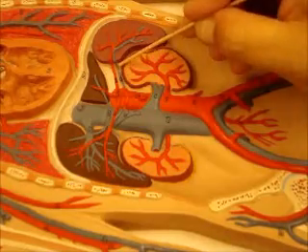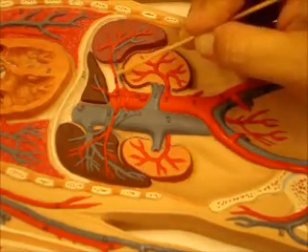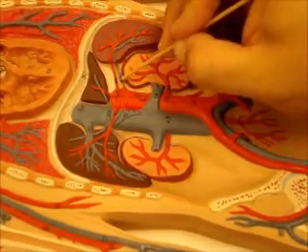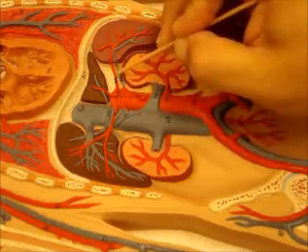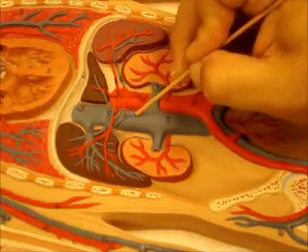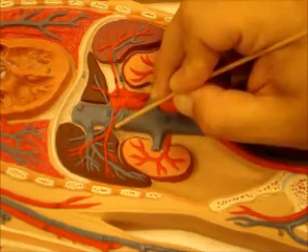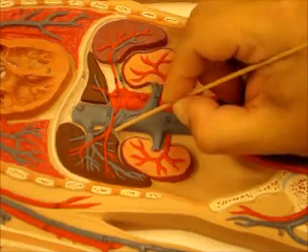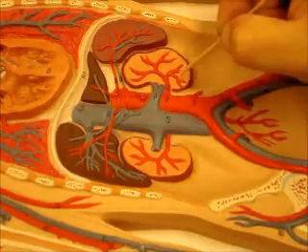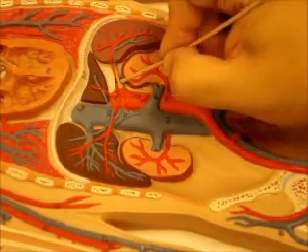You can also see your splenic vein here coming across. You can't really see it all the way here, but you know it's going to come together with your superior mesenteric vein, which is here, and give rise to your hepatic portal vein, which is going to enter the liver. You'd also have an inferior mesenteric vein coming up this way.